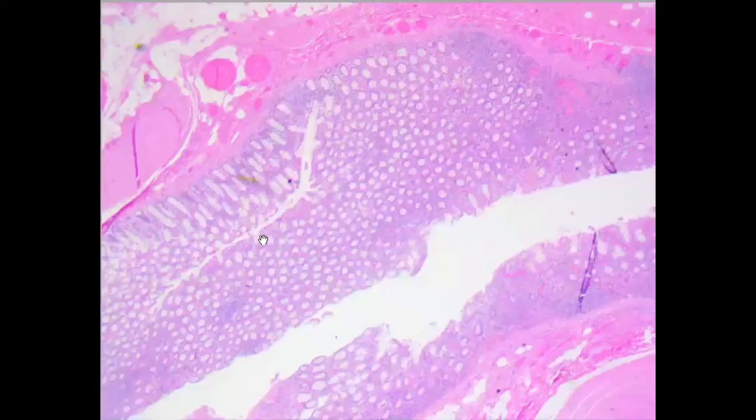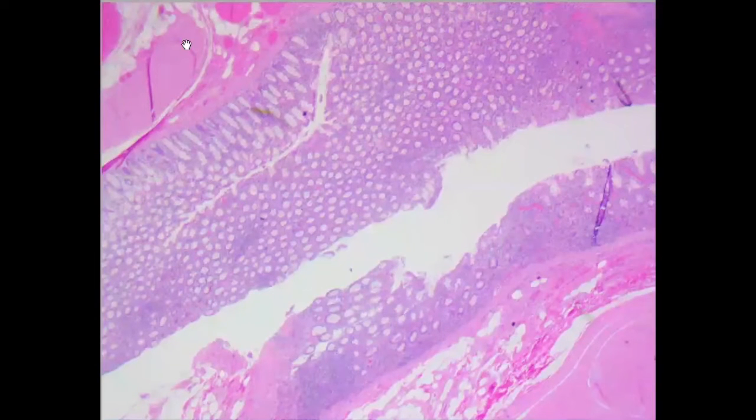Maybe it's not evident on this one, but you can see that the mucosa and the submucosa went beneath, or penetrated, this layer here. Yeah, because the muscularis propria is on both sides. So this is one piece of the muscularis propria, and this is the other piece.